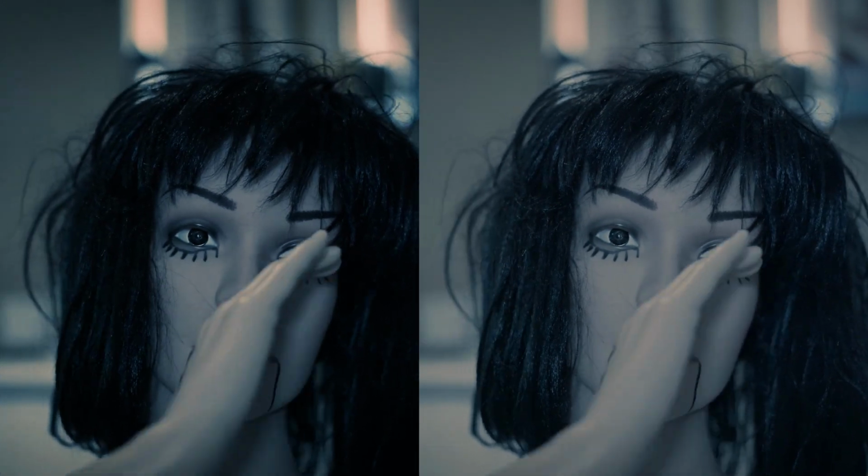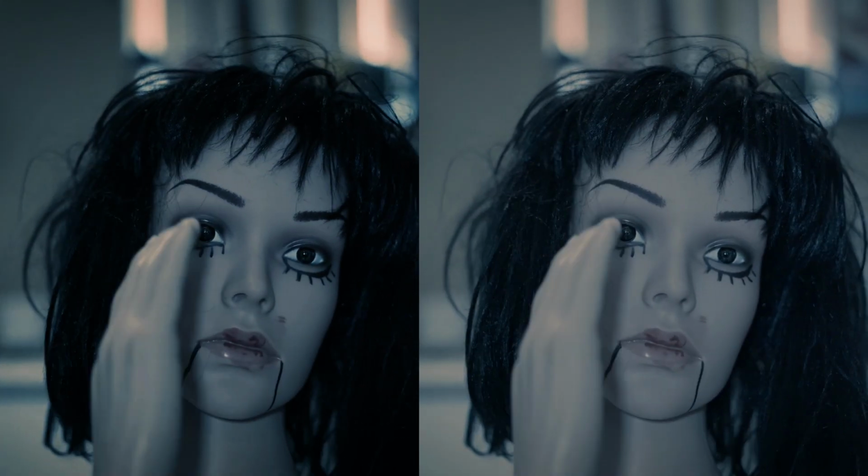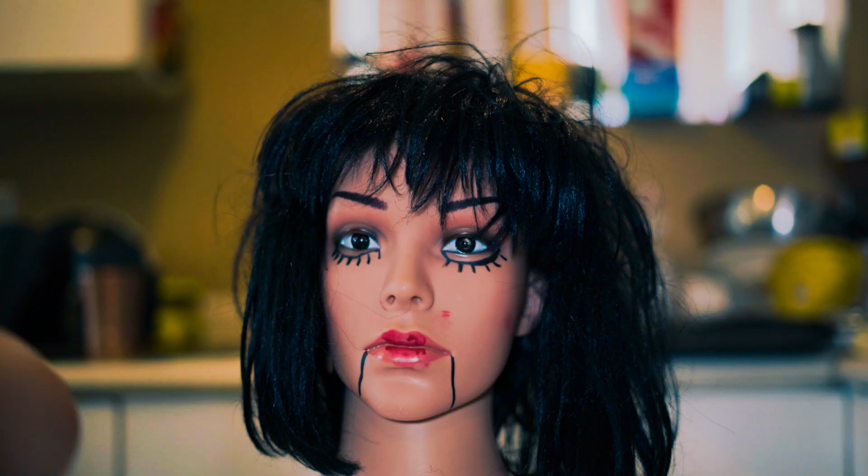So what we want to have is nice, smooth shadow to highlight roll off. So darker tones.